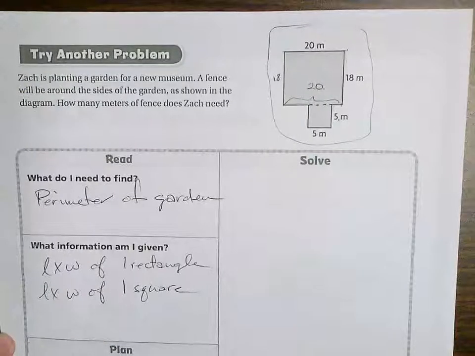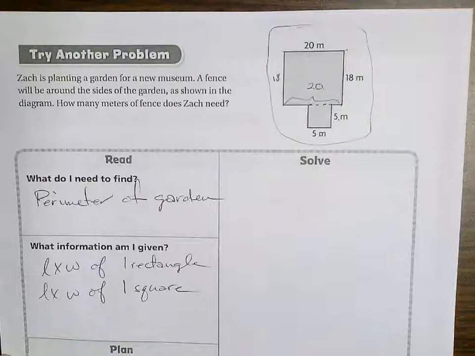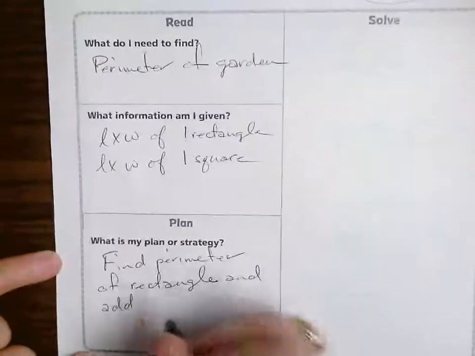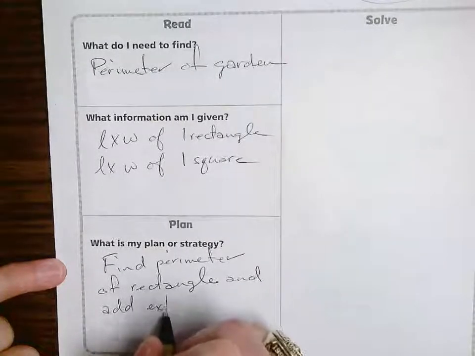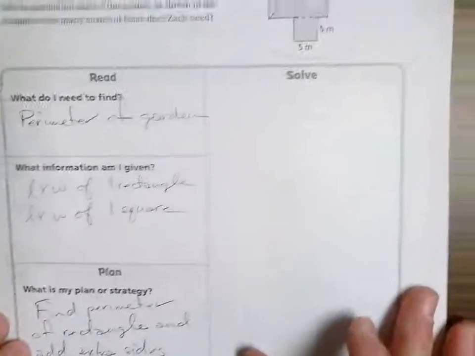So I can find the perimeter of two shapes, or the perimeter of the rectangle, and then add the extra. So find perimeter of rectangle and add the extra sides. Okay, so let's solve it.